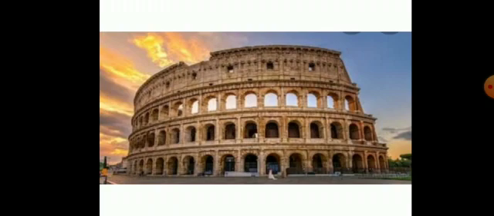Now move to the another side. As you can see in this picture, this is the Statue of Liberty. What? Yes, Statue of Liberty. This is a picture and the symbol of friendship of two countries, situated in New York.